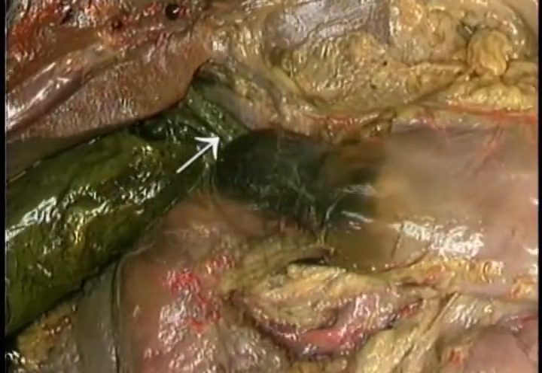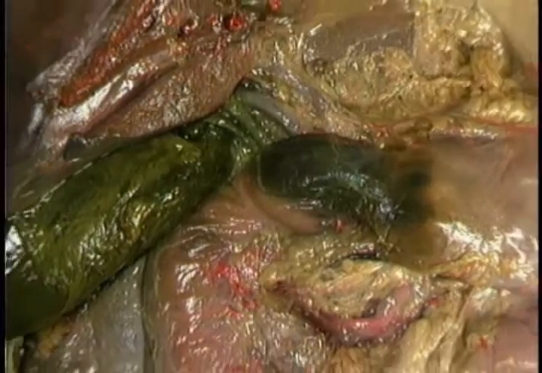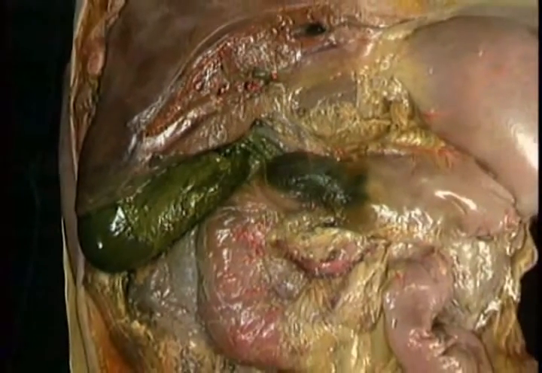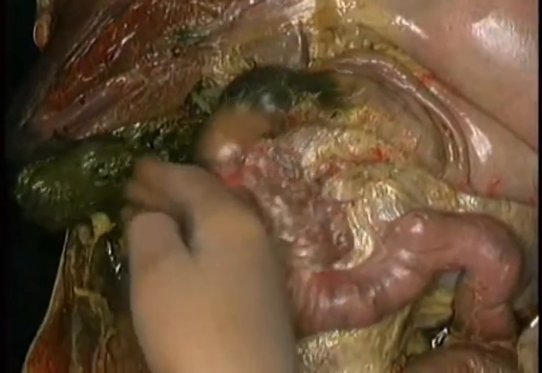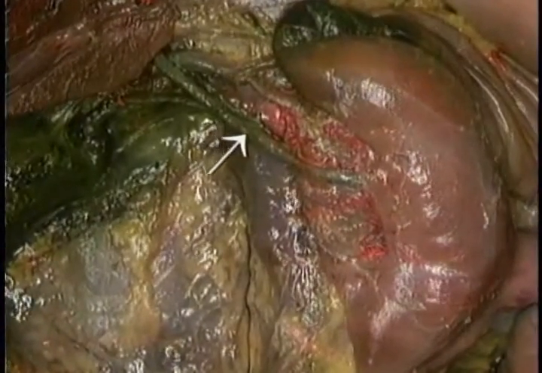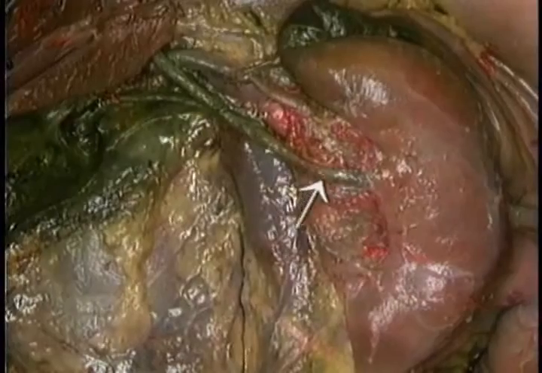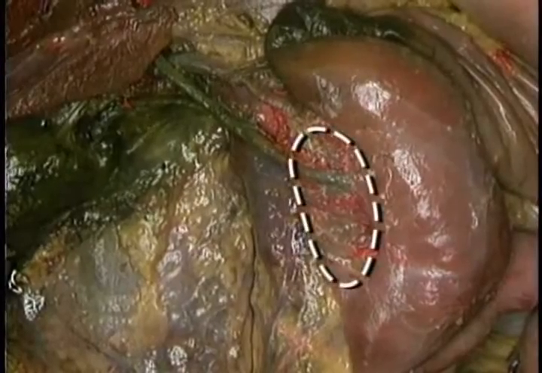Here's the common bile duct. It passes down, out of sight, behind the first part of the duodenum. To follow it, we'll mobilize the duodenum and pull it over to the left. Here's the distal part of the common bile duct, dissected free from its surroundings. As it nears the duodenum, it's almost embedded in the back of the head of the pancreas.